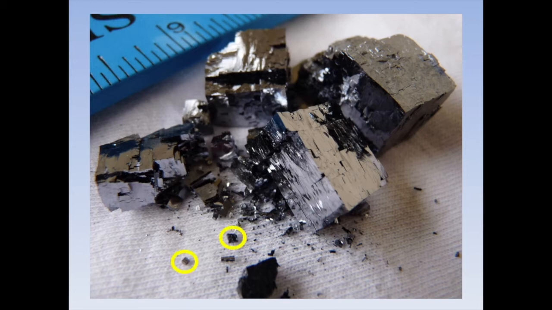Even the smallest fragments, like those 2 little ones that I've circled in the lower portion of the photograph, also tend to have that same cubic form to them. So when you look at galena, or if you test galena by breaking it, it will reliably show you the cubic form that we can see here on that sample.